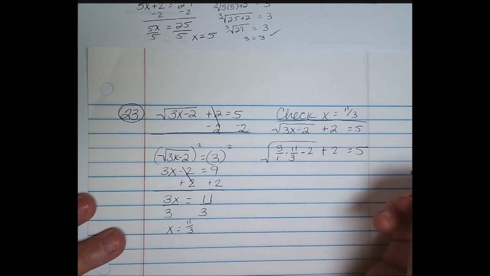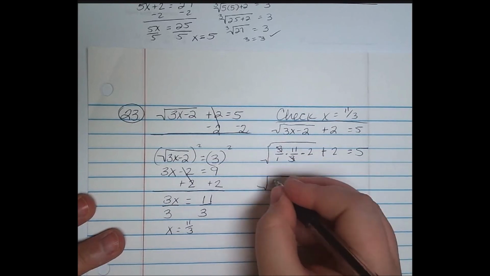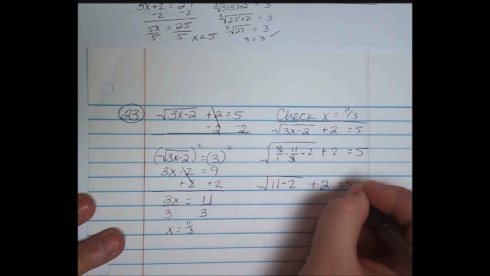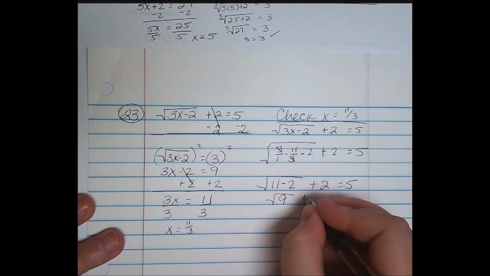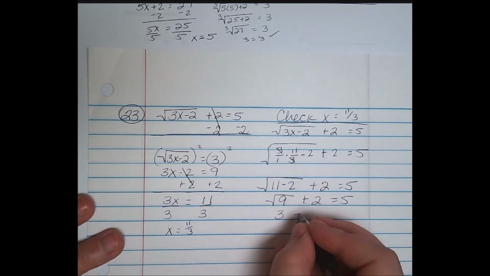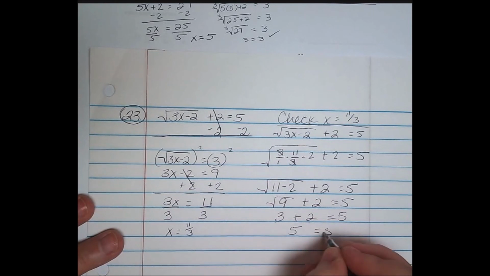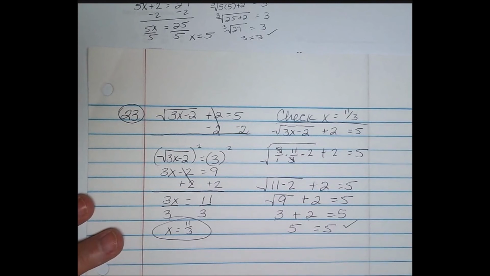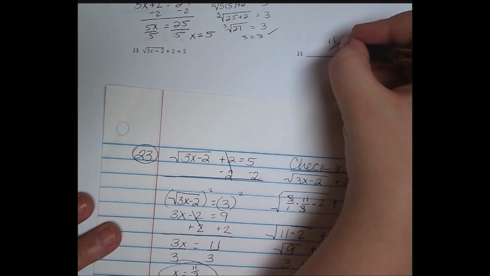So now I can cancel these 3's out, which gives me the radical of 11 minus 2, plus 2 equals 5. 11 minus 2 is going to give us 9. The square root of 9 is 3. And 3 plus 2 is 5. Since 5 does equal 5, that means that our fraction 11 over 3 does work. So guys, just because you don't get a favorable number for your answer does not mean that it's not correct.